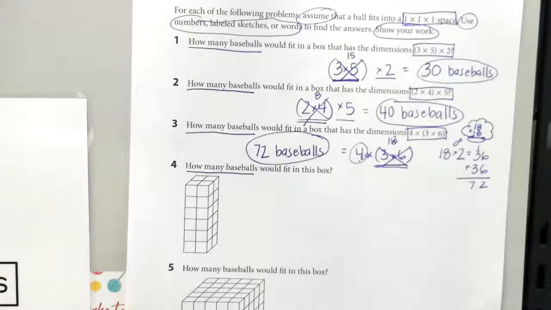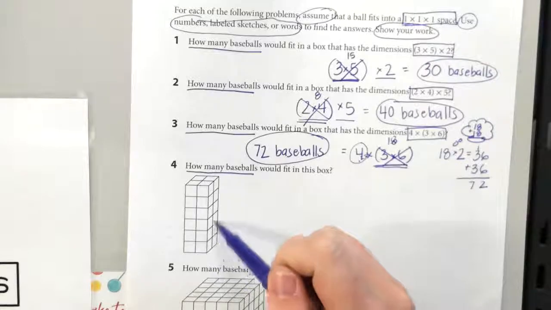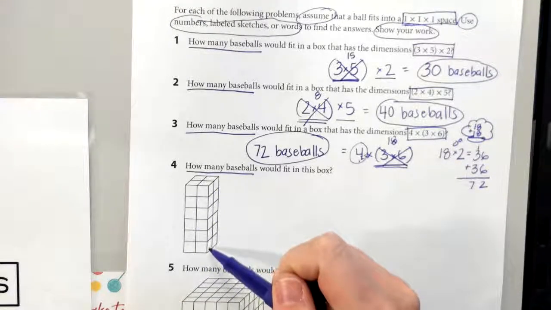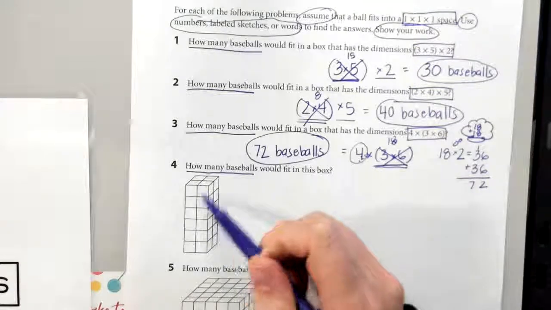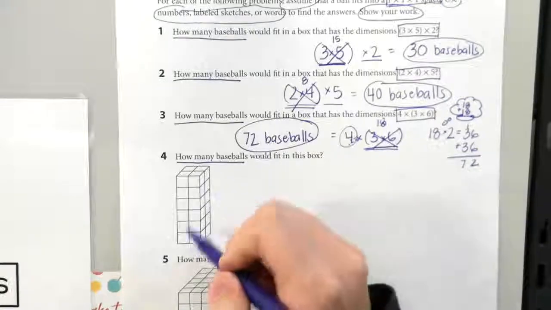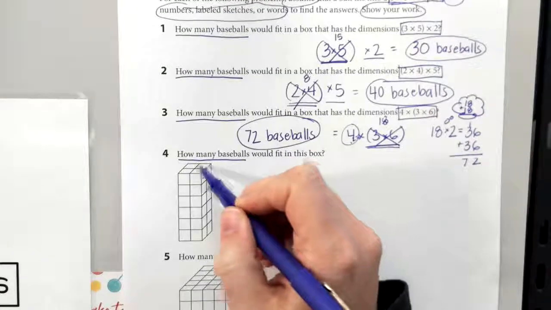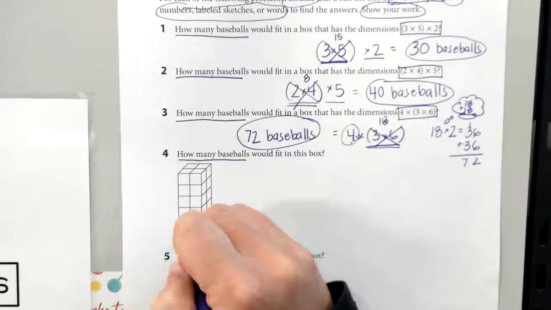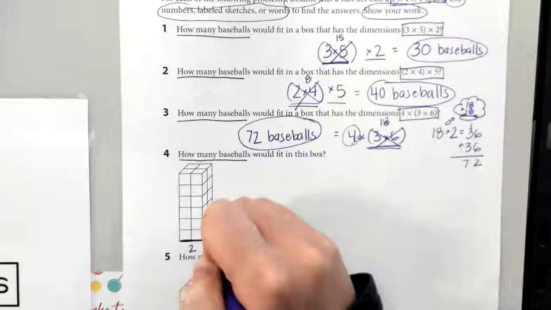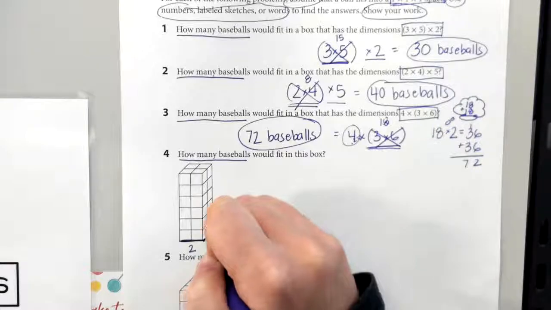Before I even start, I'm going to think about the different ways I could solve this. I could count up all the squares or all the cubes. That would take a little bit longer. It's maybe not the most efficient, and it's hard to see all of them. So before I solve, I'm actually going to label the dimensions of this prism. So right down here, how many across is it going? 2. How many on this side? 2.